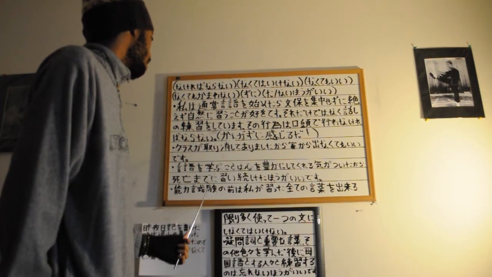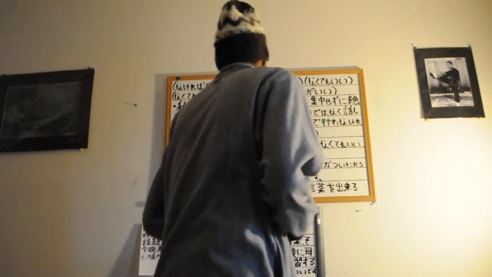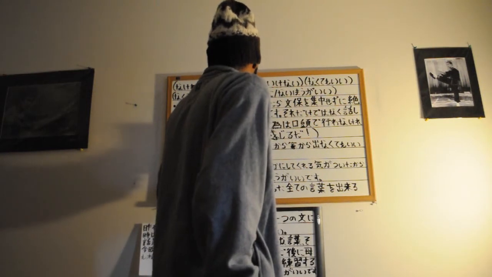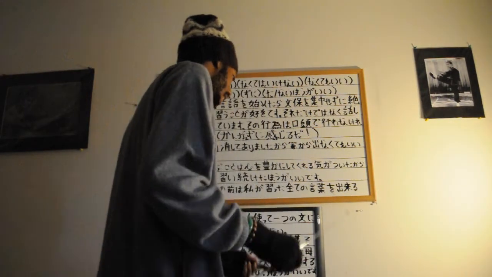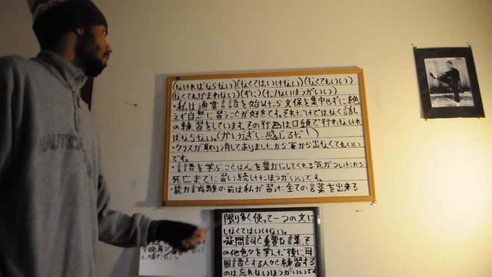I forgot the e there. So kangaezuni, the e should still be there. You just want to drop off the nai and add zuni. It's like, without thinking, you feel it. That's why it's part of the nai form.